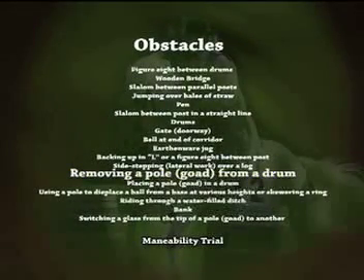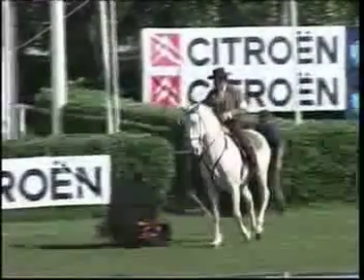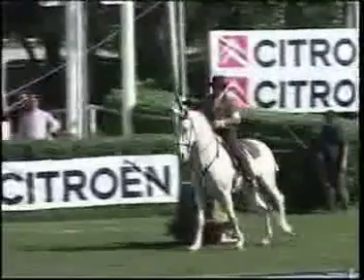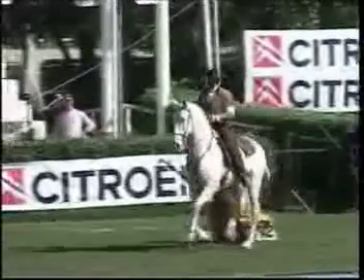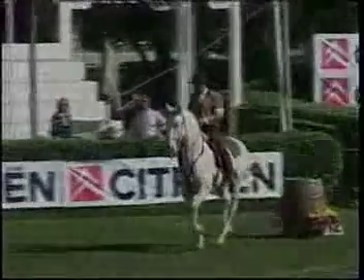Removal of a pole, goad, from a drum. The rider must approach the drum or receptacle containing the pole at a canter and extract it without the horse reacting in any way. The horse should always advance at a steady canter and should not react or notice the appearance of the drum or the rider's removal of the pole.